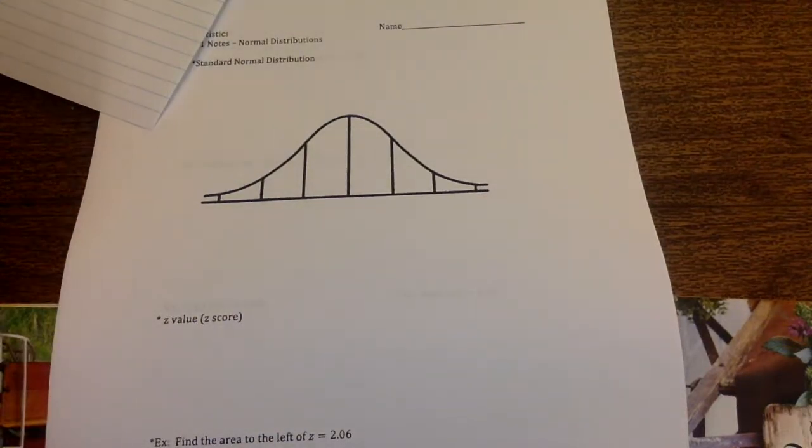Okay, so first things first. What we're doing in chapter 6 is we're going to be looking at normal distributions. What that means is symmetric. If you think back to when we did our histograms, that's where the tallest bar is in the middle and then it goes down symmetrically on each side.